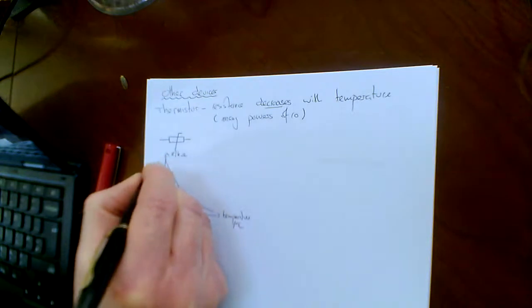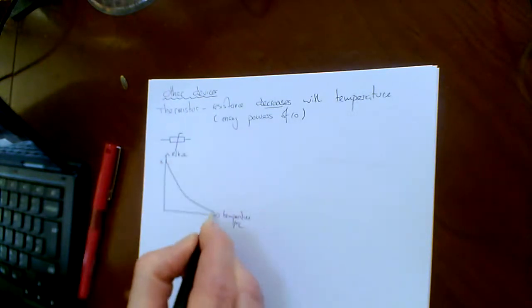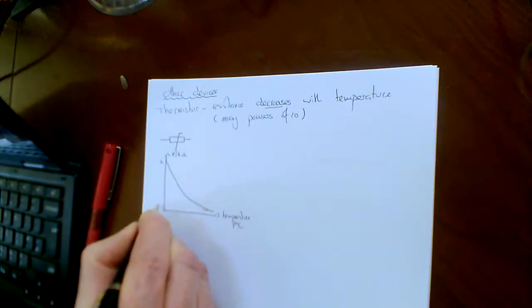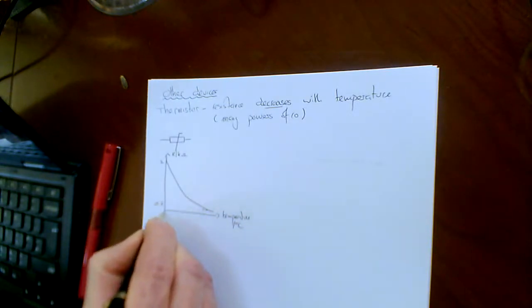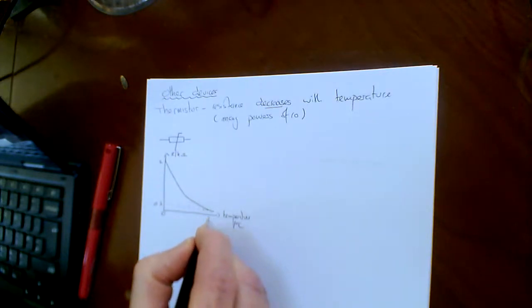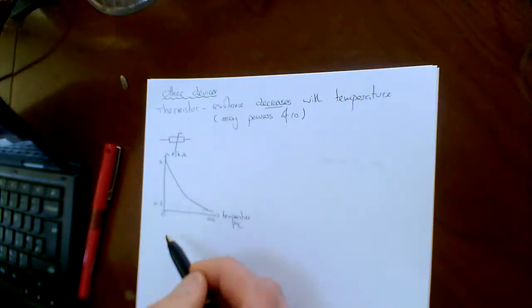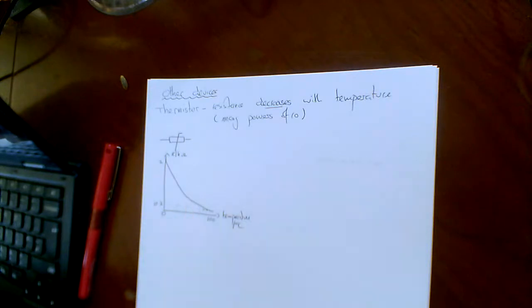Let's say 2, 5, 10,000 ohms, and down here it'll maybe be 200 ohms. So if we said that was 0 degrees C and this is 100 degrees C, you've got a factor of 10 anyway in that 100 degree change in temperature.